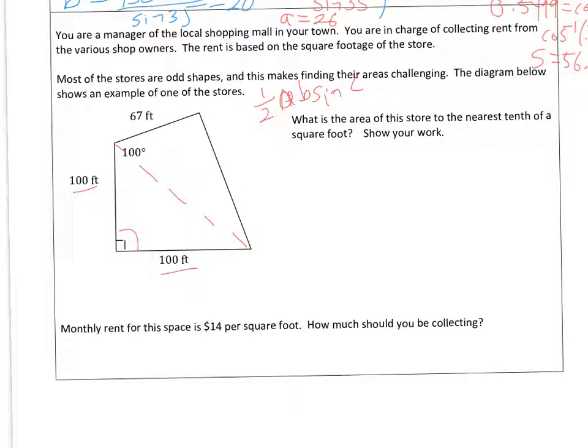Okay, if these two guys are 100, and I am going to keep this divided up into two triangles because I think that's a useful thing. This is 45. This is 45, and I know that because this is an isosceles triangle. And if this is 45, to make 100, this top part's got to be 55 degrees. I also know that if these two legs are 100, this hypotenuse to the right triangle has to be 100 times the square root of 2.